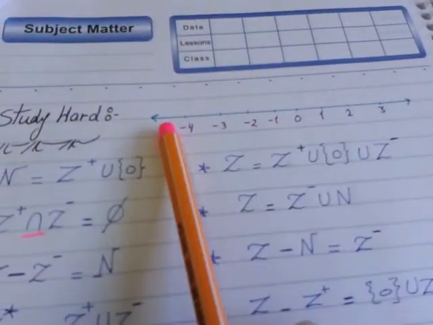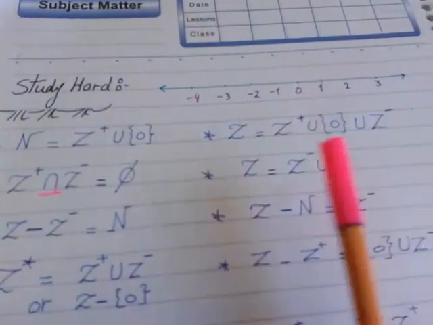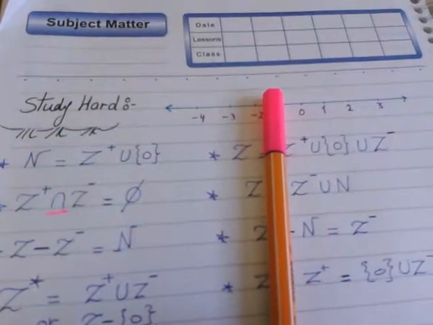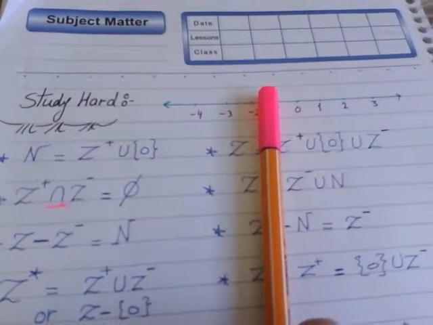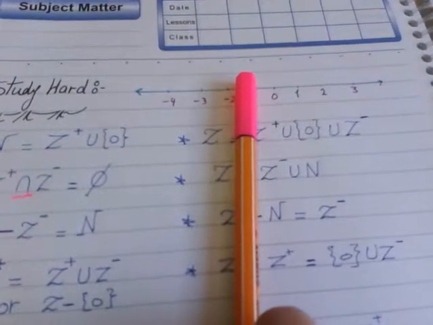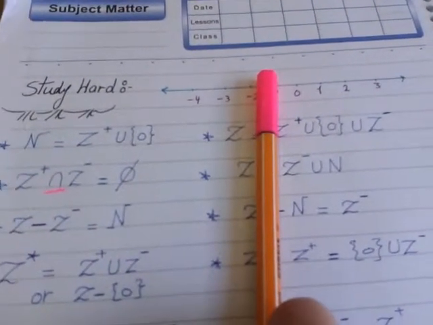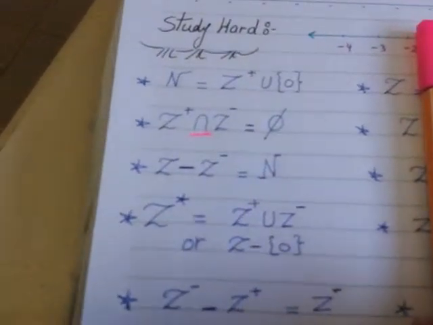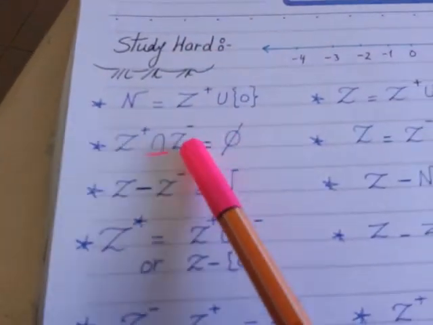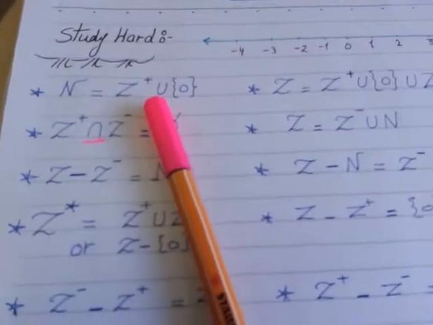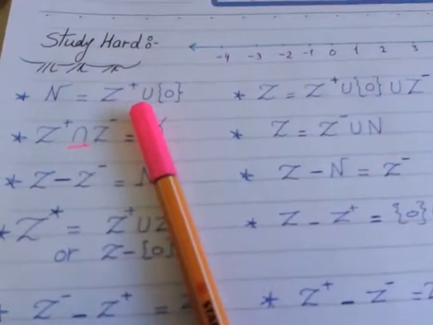For this number line, the part starting from 0 and the positive numbers, 0, 1, 2, 3, 4, what is this set? This is N. So N equals Z positive union 0. Union means and.